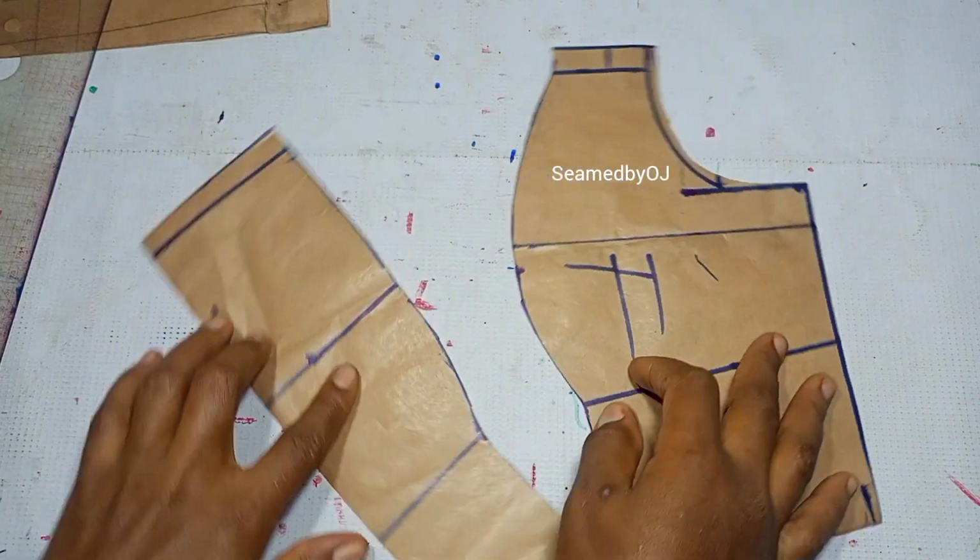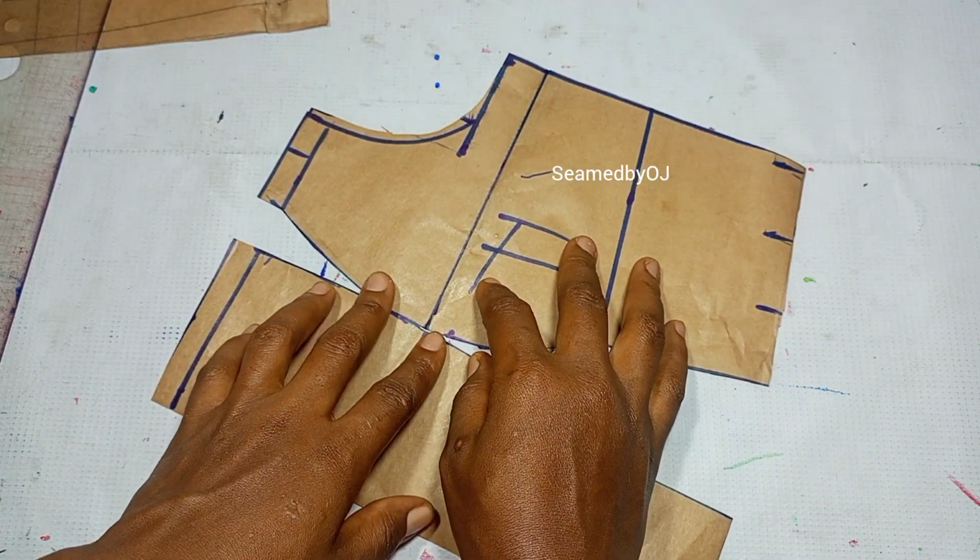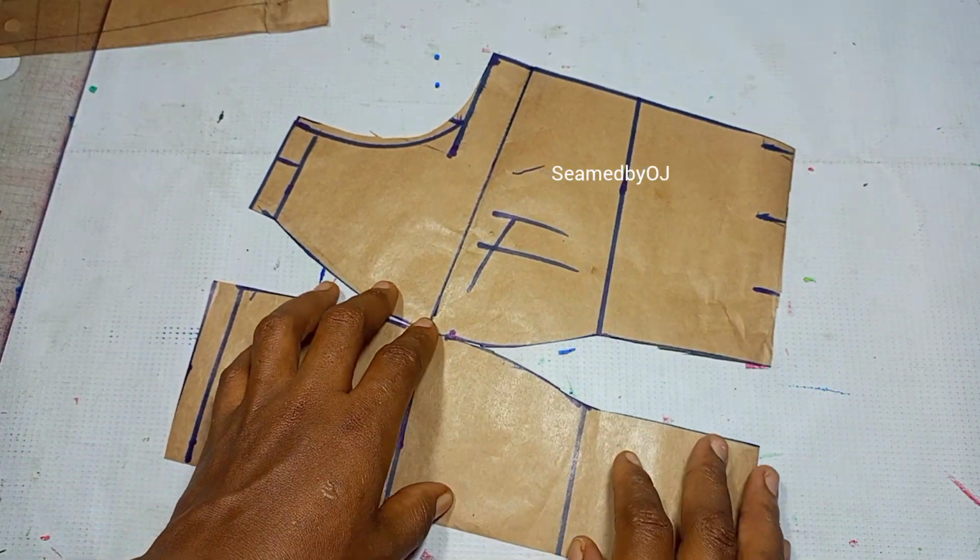So this is our panel. This is all we need for this panel now. So this is what we need, right?